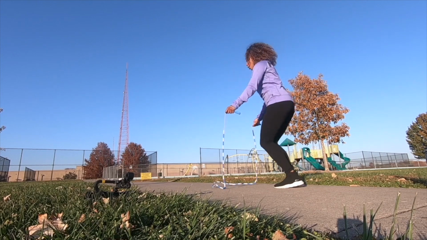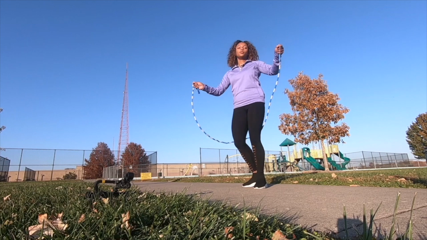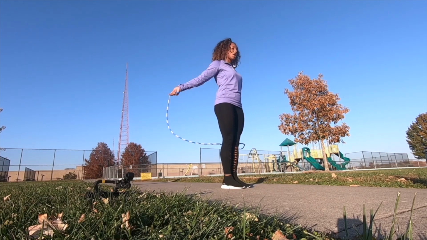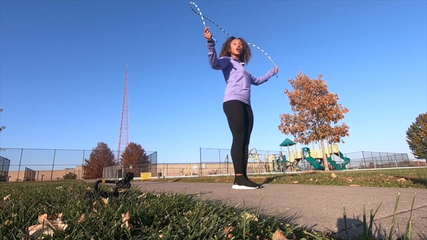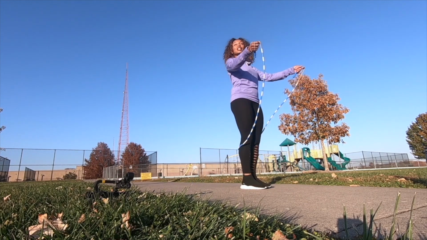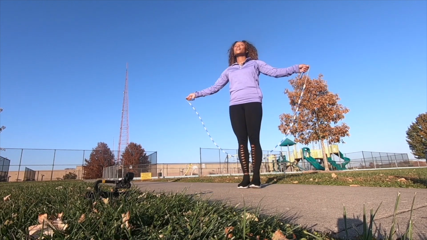We turn, let the rope hit, and then jump over. Turn, let the rope hit. That's 2. Turn, let the rope hit, jump over, that's 3. Turn, let the rope hit, then jump. That's 4. Last one, we turn, let the rope touch the ground, and then jump over.